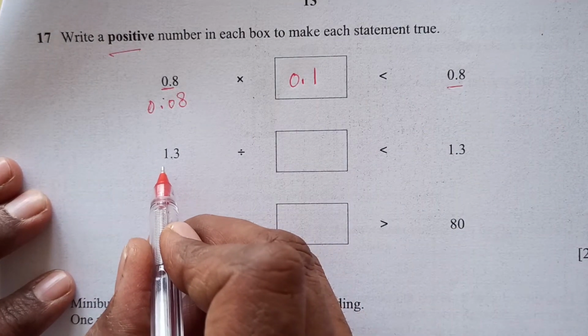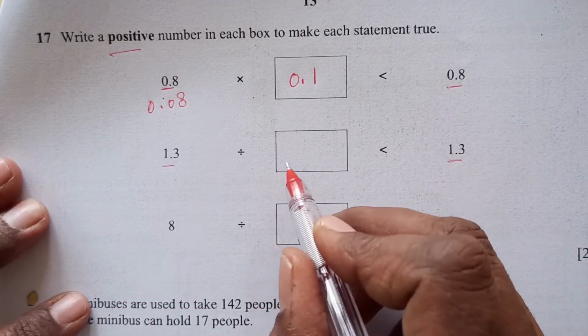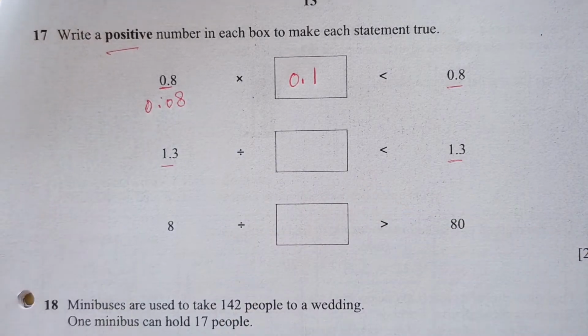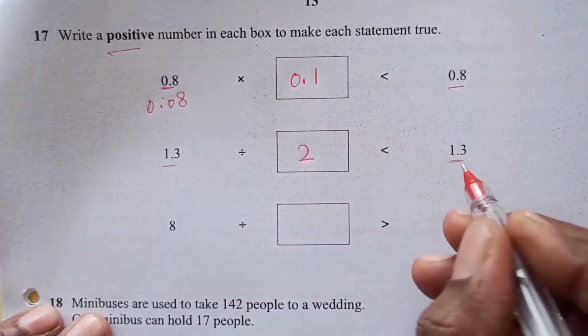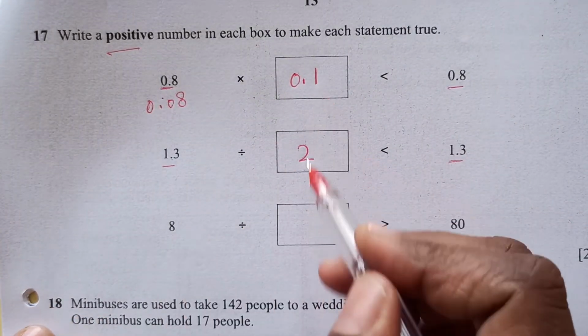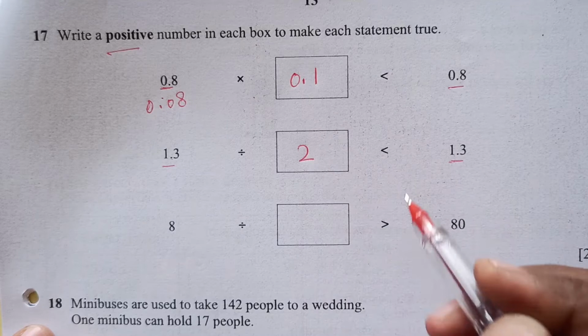Now similarly here 1.3 and 1.3. Now we are dividing and it should be less than, right? So if we divide by 2 here, that will give you less than. These answers can be different actually, you can work it out.